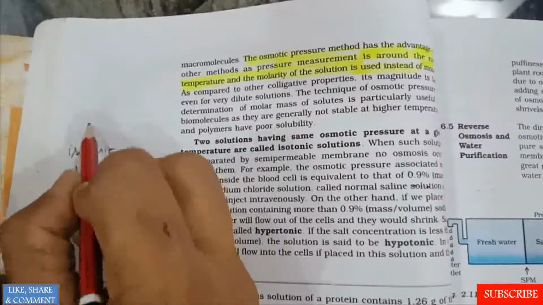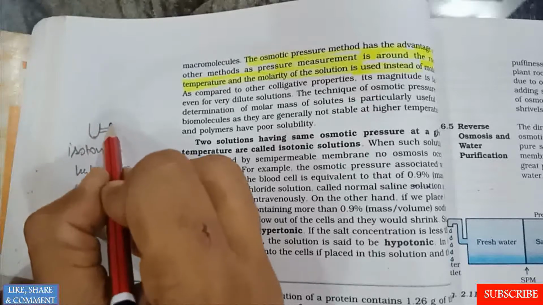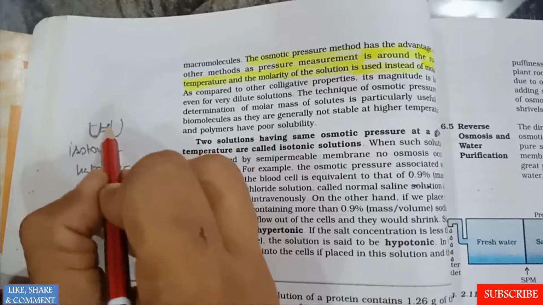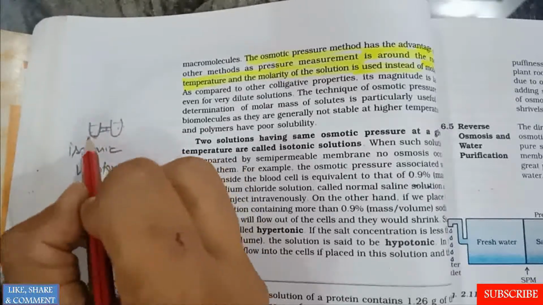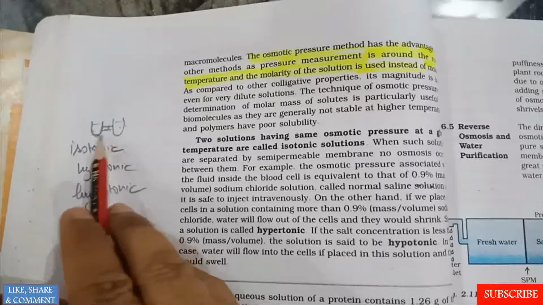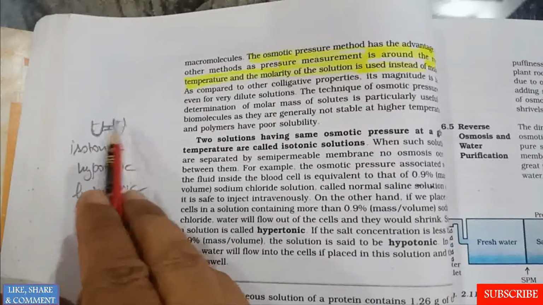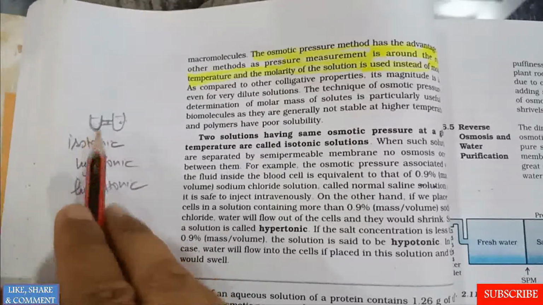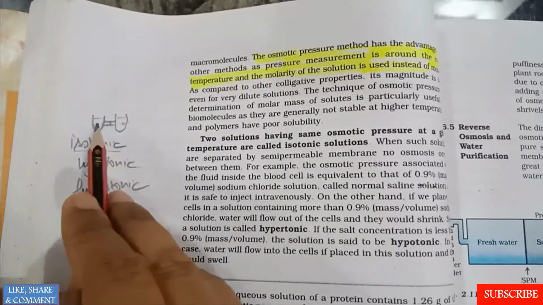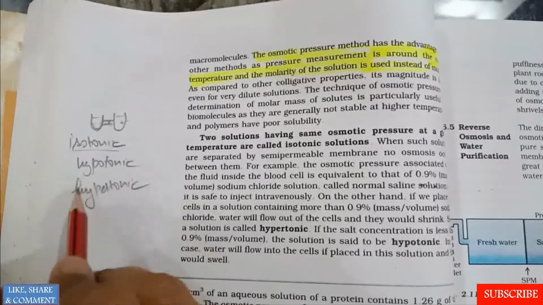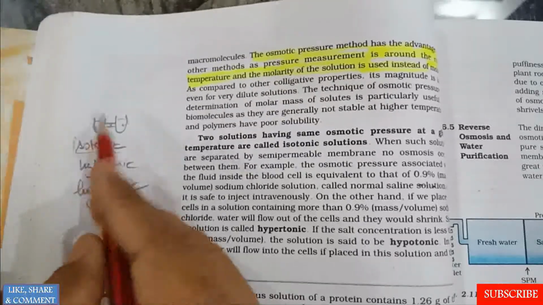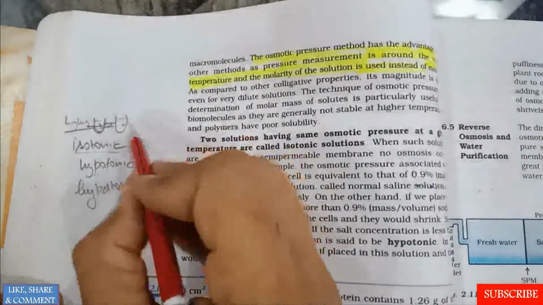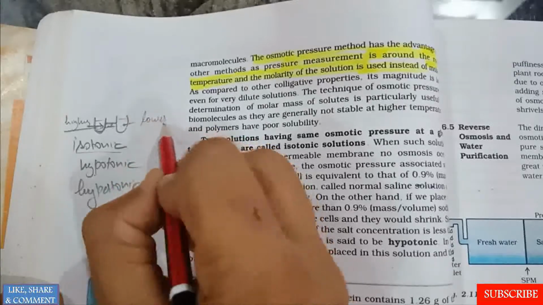And if, for example, there are 2 containers separated by this semi-permeable membrane, and both the solutions have the same concentration, there will be no flow of solvent from either this container to this one or this one to that one. It means these solutions have the same concentration, so they are termed isotonic solutions because they have the same osmotic pressure. But if the concentrations of these 2 containers are different, for example this container has the higher concentration and this has the lower concentration, then what happens?